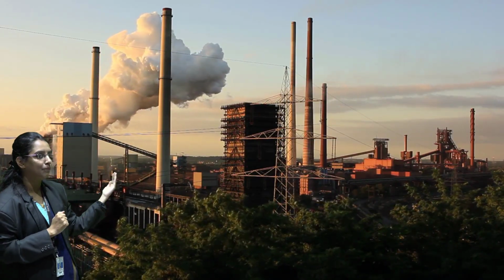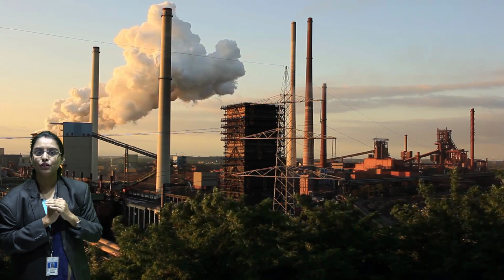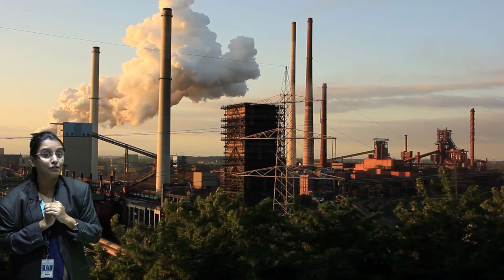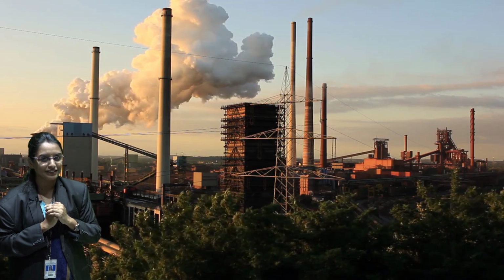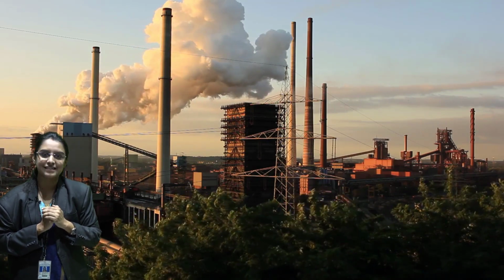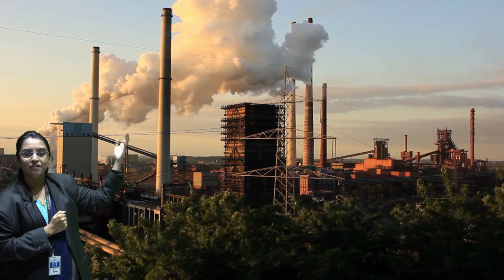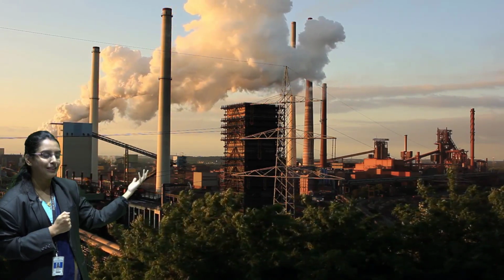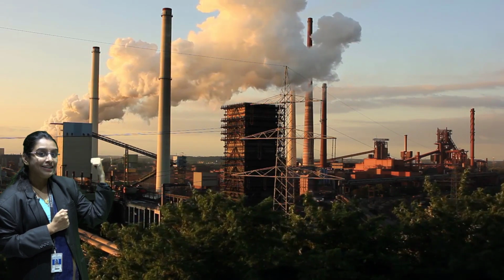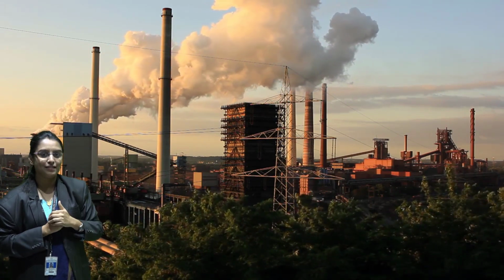Now let's apply this in a practical approach. Let's take the example of the chimney. We know the purpose of a chimney. It is used in homes, in hotels and in industry. In order to throw the smoke outside, we always use a chimney. So this is an application of the convection mode of heat transfer.